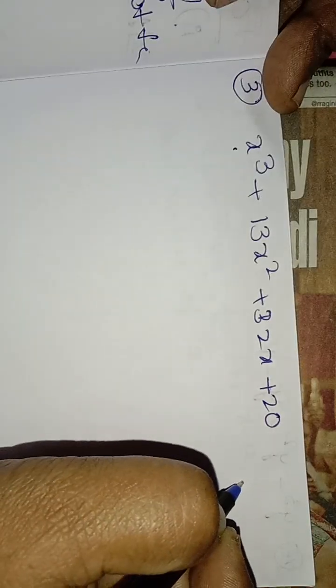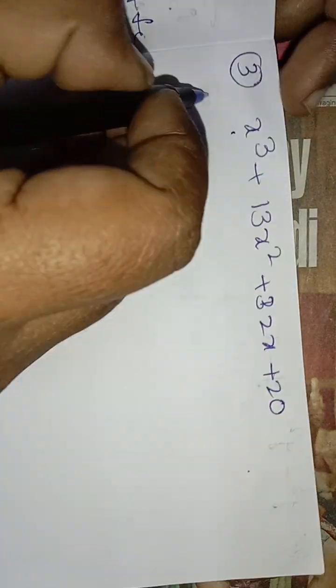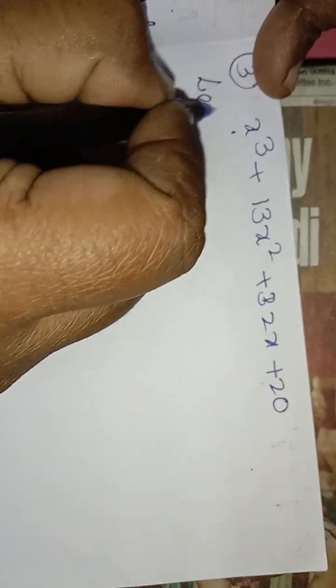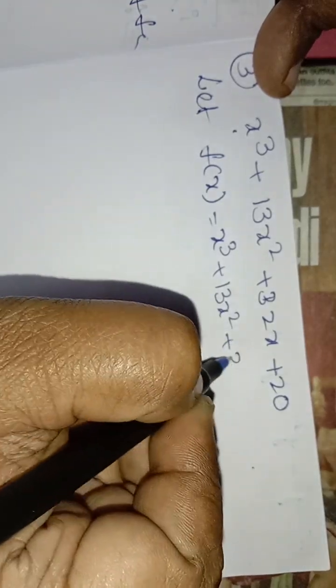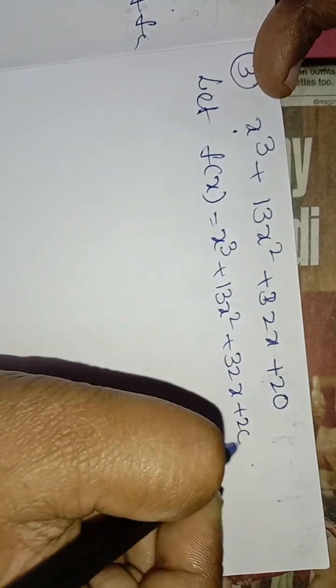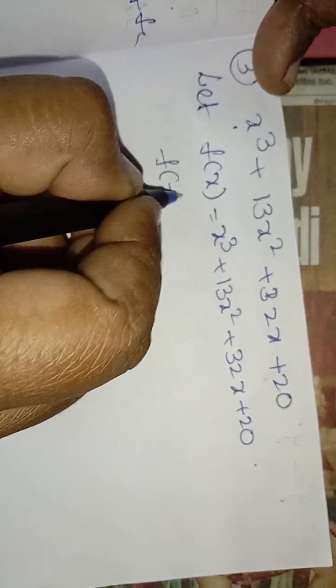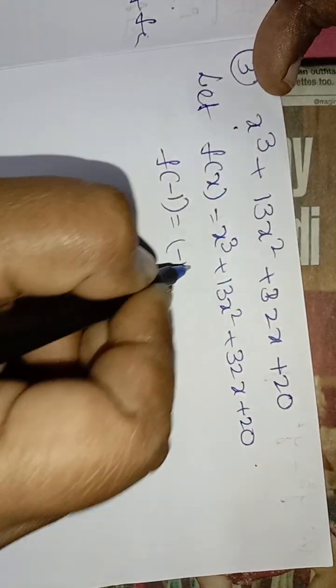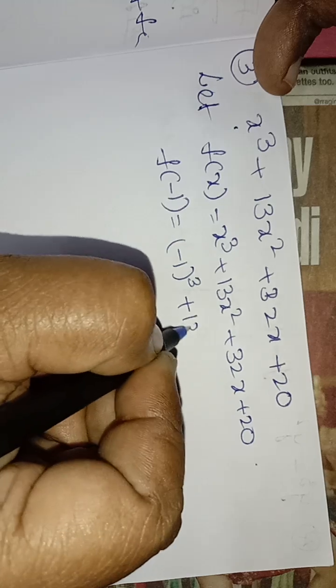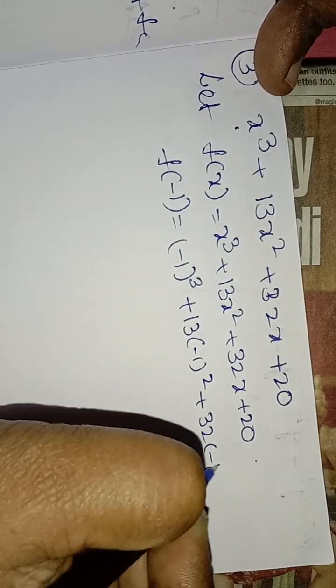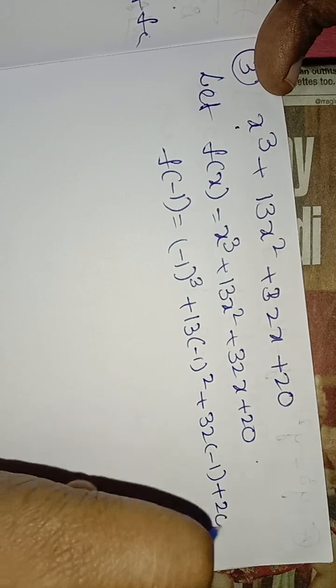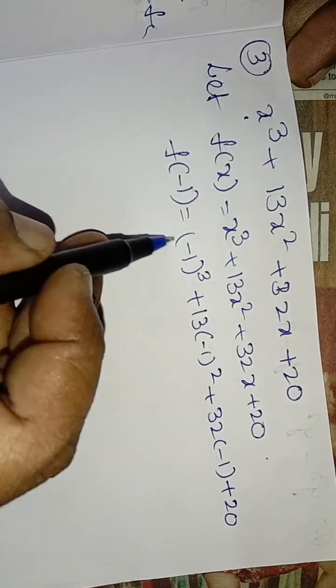So let f of x equal to this equation, x cube plus 13x square plus 32x plus 20. Directly I am finding f of minus 1. Okay, minus 1 whole cube plus 13 into minus 1 whole square plus 32 into minus 1 plus 20. Just substitute the x value. Right? Next, what you will get here?